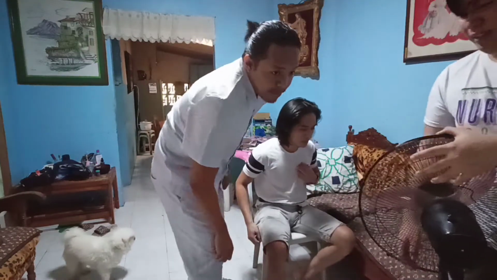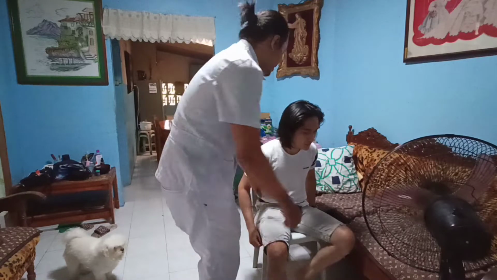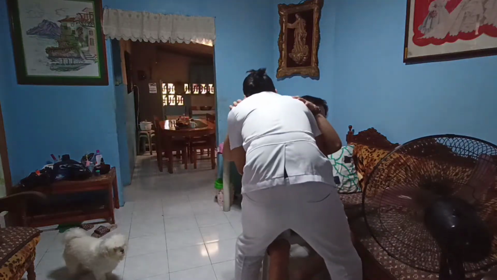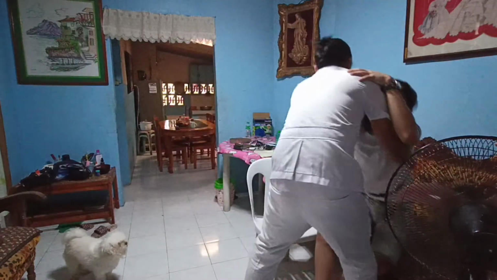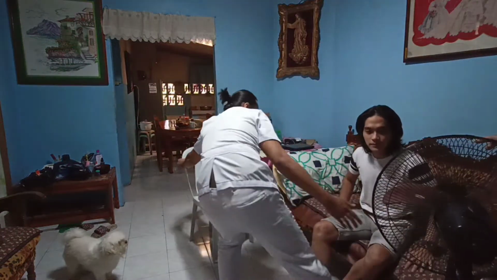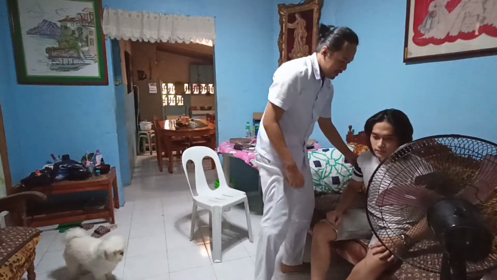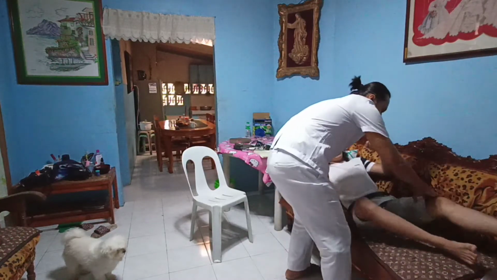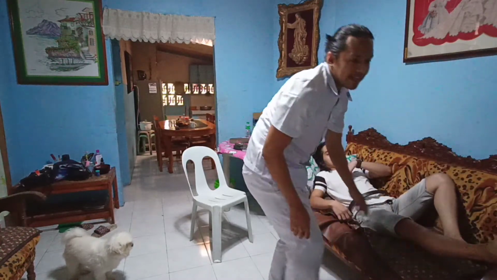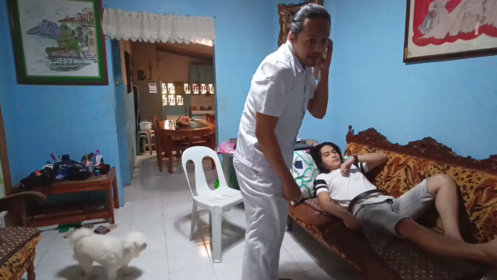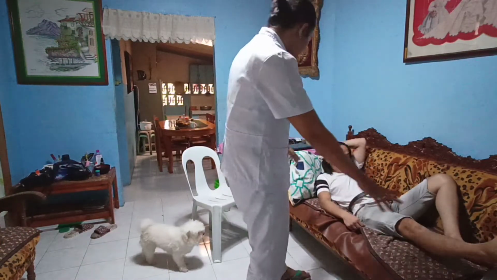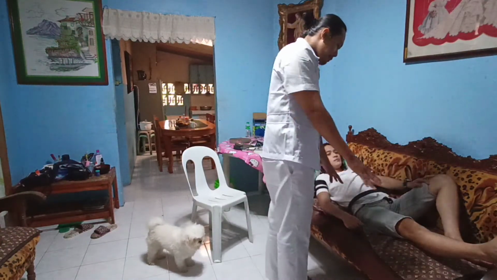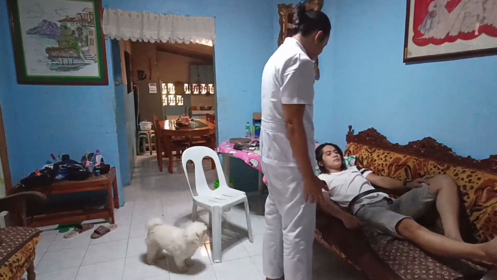Then, return the patient to comfortable position in bed. So sir, balik ko sa mong bed sir ha. 1, 2, 3. Then, higda na po ta sir. Natong leg sir. Then, comfortable mo ba sir no? Wala kay pain na nabatian or any discomfort sir? Wala.